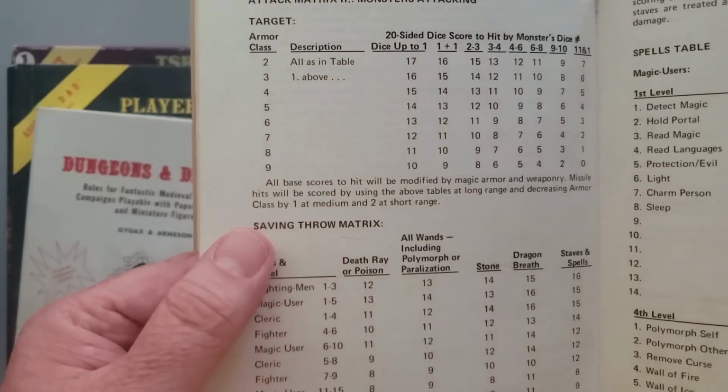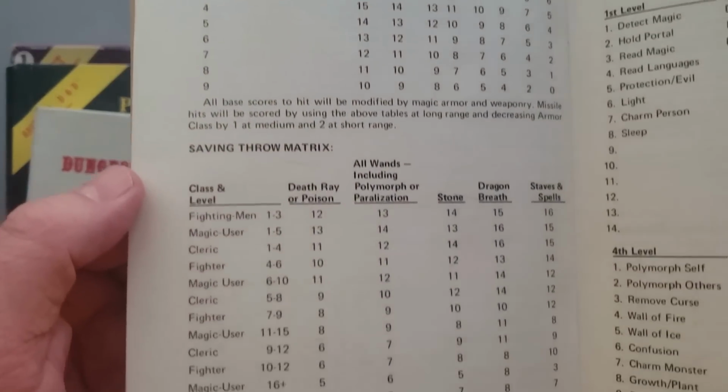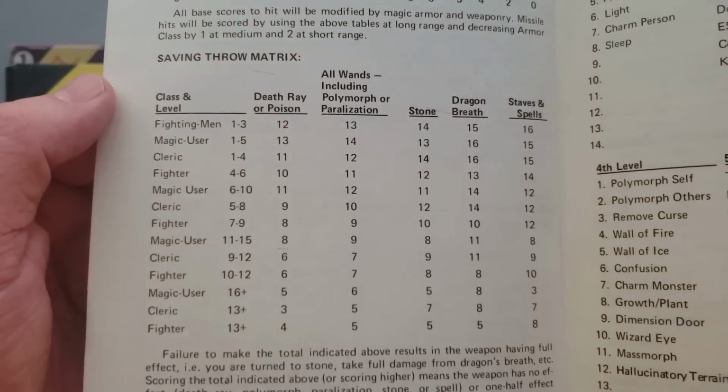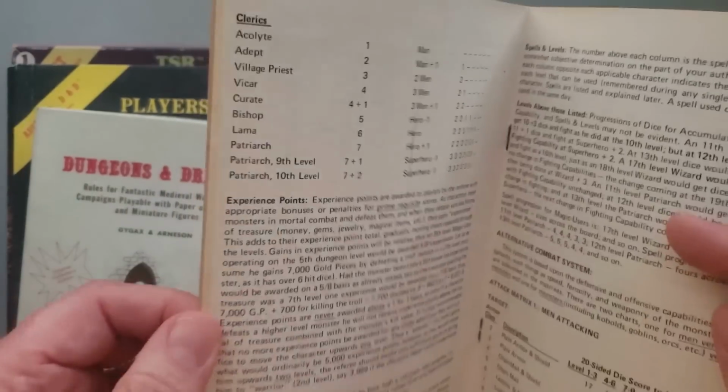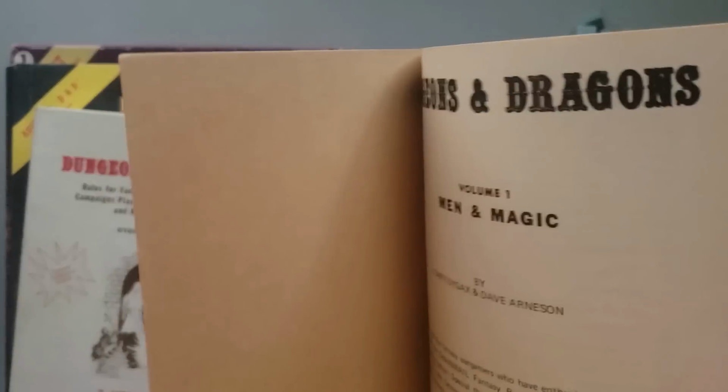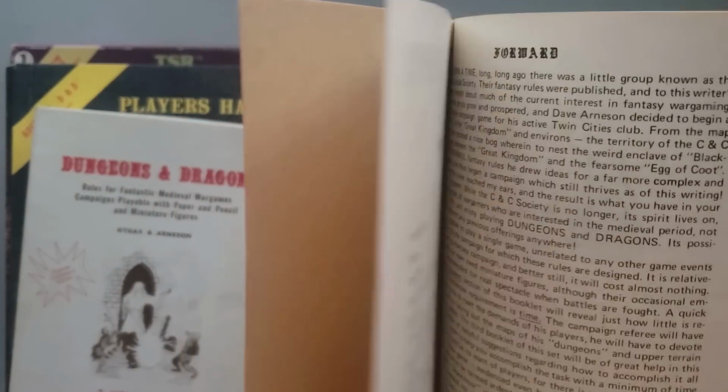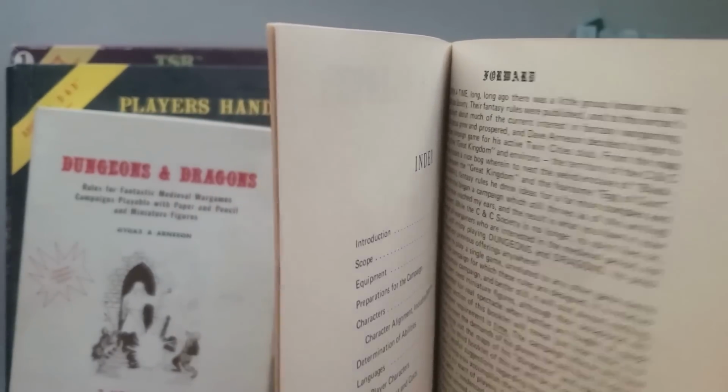And then saving throws work the same way. You're rolling a 20-sided die, and then you're comparing it to a target number to see if you succeed at your save. So that's the early start of doing that. Now, why is Gary doing that? Why is he creating this alternative combat system when he's already got a system in here? Well, a few different reasons. So the main one is, if you look at what's required for this particular game.